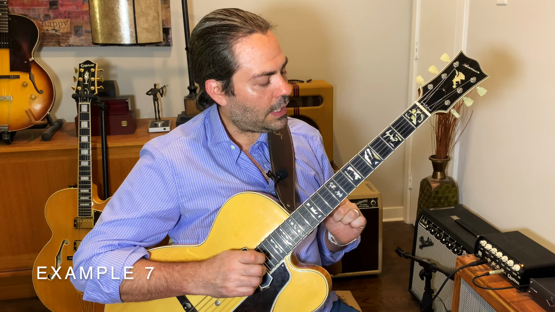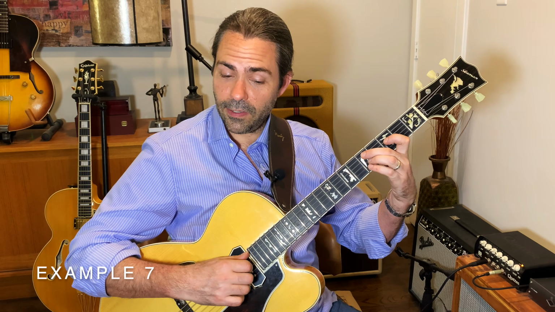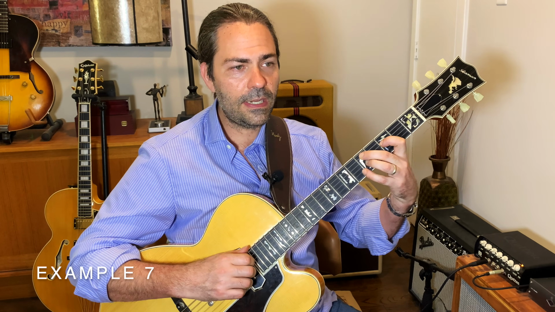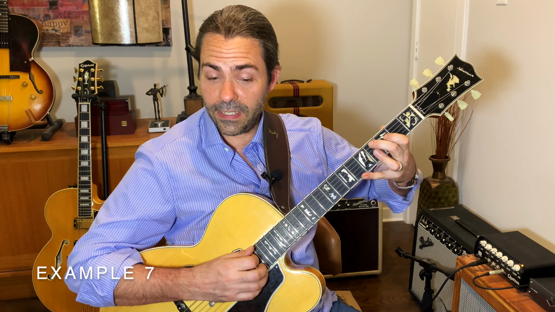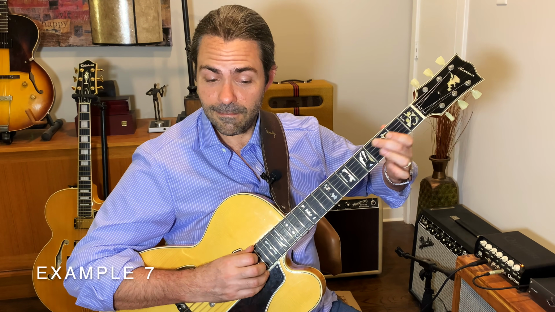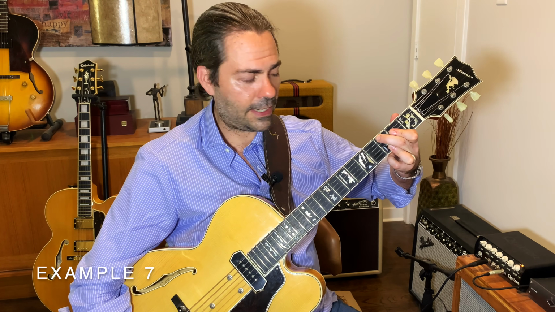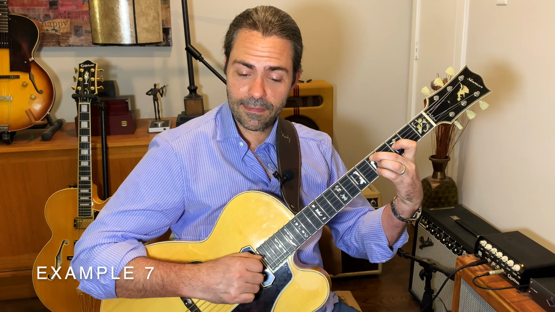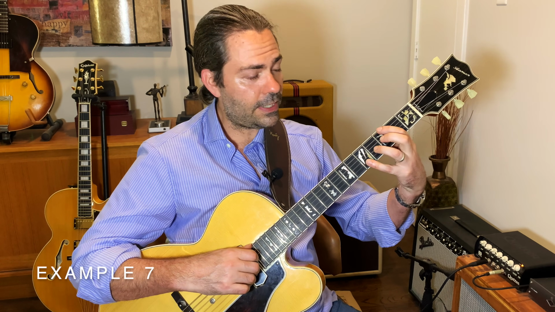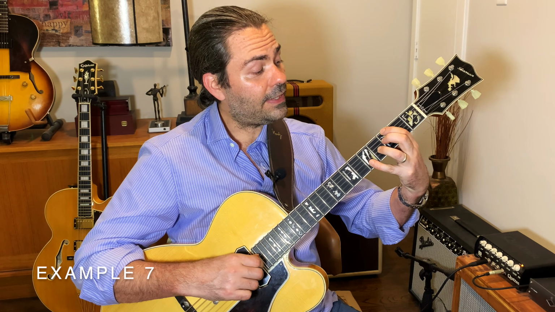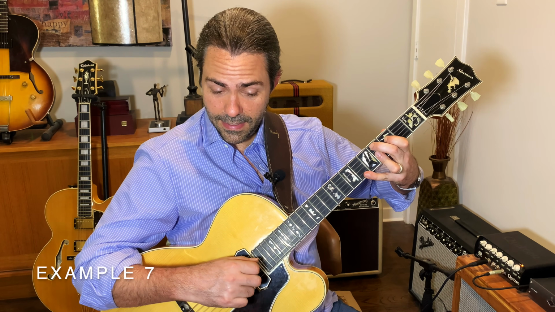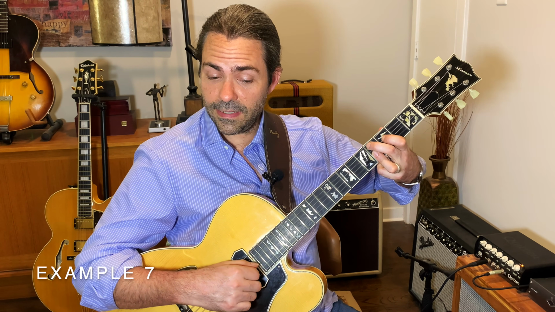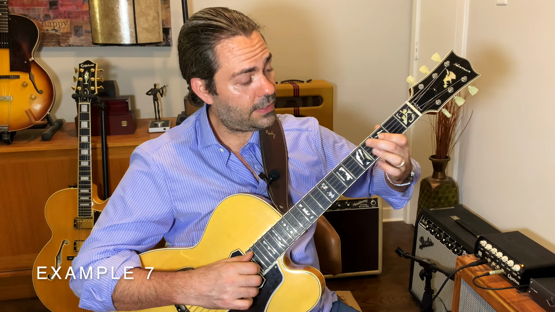All right, so let's build out a little more motion. How about D minor 9, G13, D flat 13, C6 9. So again, that's D minor 9, G13, D flat 13, and then D flat 9 to C6 9.